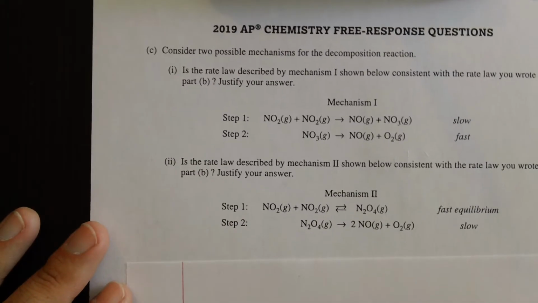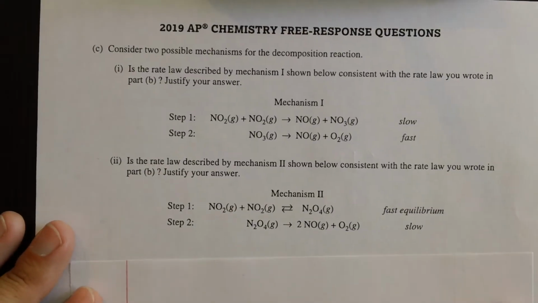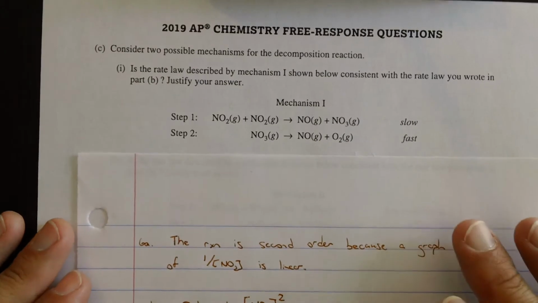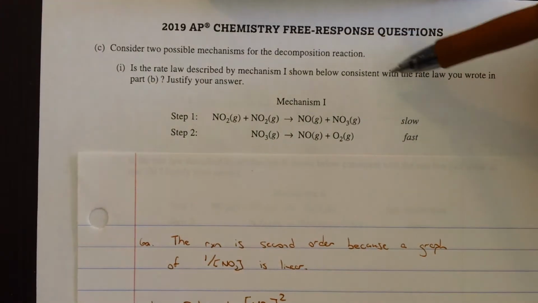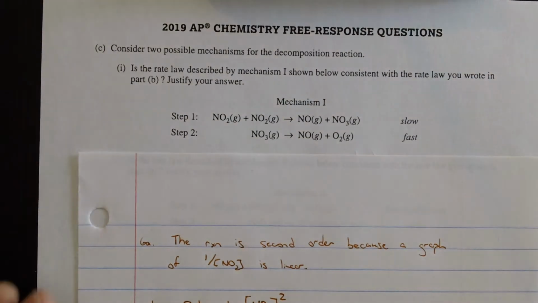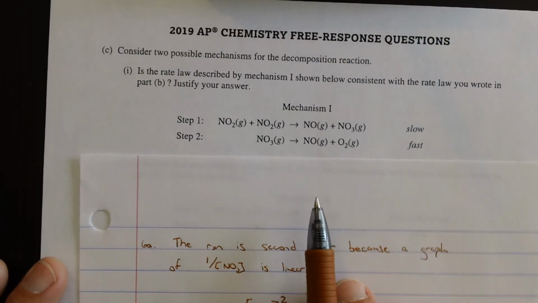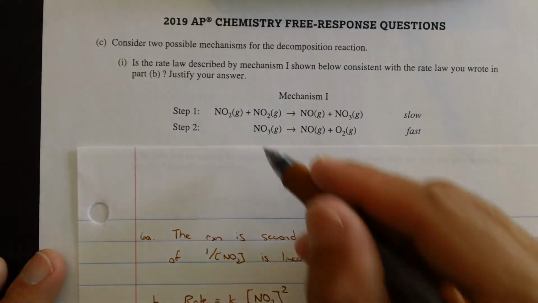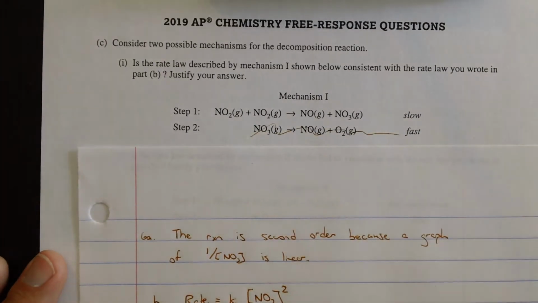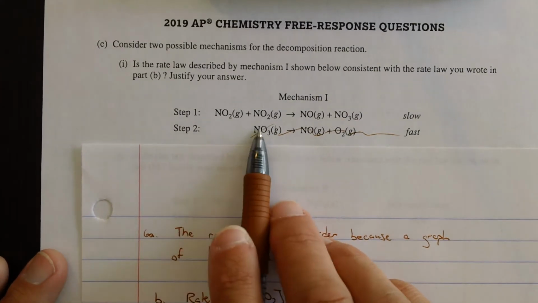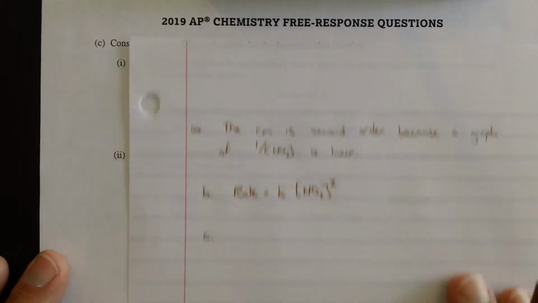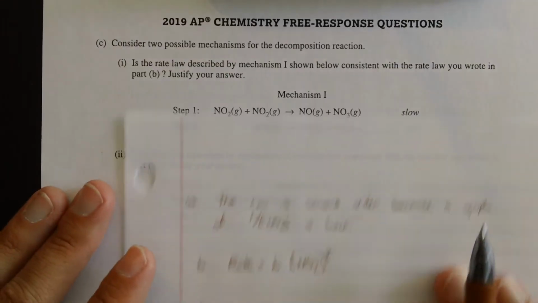Then you get to part C, and part C gives you a couple mechanisms. It says, consider the 2 possible mechanisms. Is the rate law described in mechanism 1 consistent with the rate law we wrote in part B? And so we've got a mechanism. Our first step is the slow step, which means we ignore the 2nd part of that mechanism as far as rates going. And so we've got 2 of those NO2s, and so it is consistent.